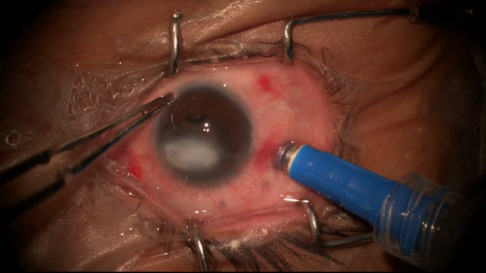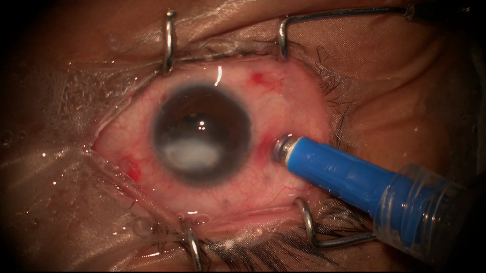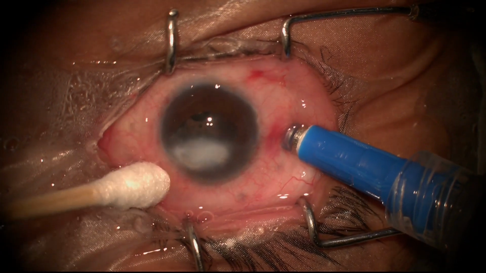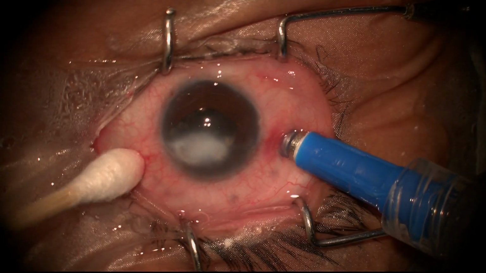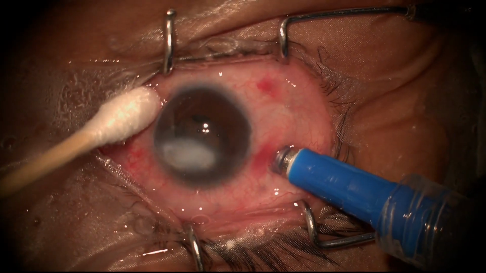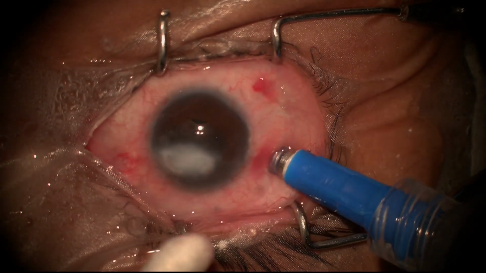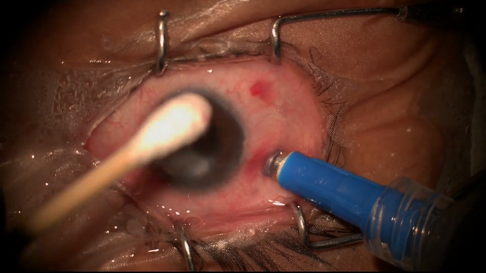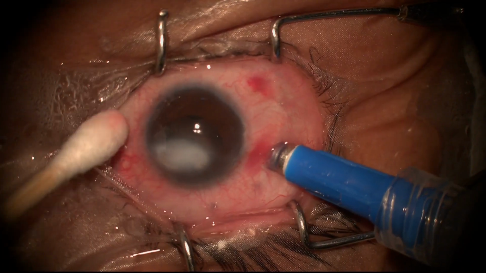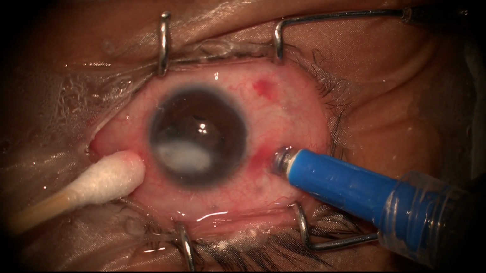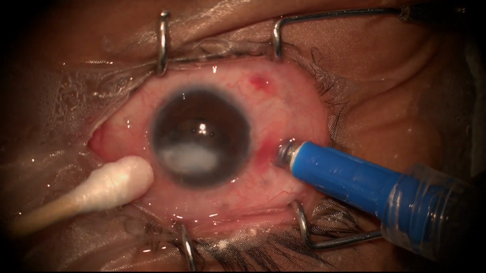By indenting, you know how much pressure you have created. Soft stick. Our sclerostomies are well sealed. Pressure is good. Anterior chamber is not leaking. And I think retina is settled. Just a little bit more oil. That's good enough.